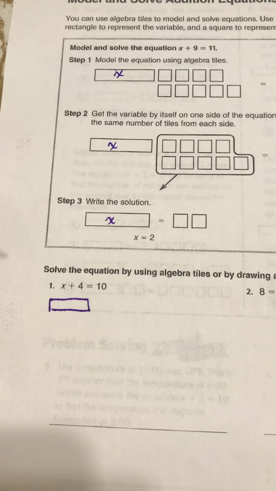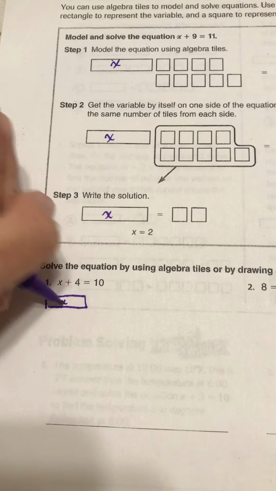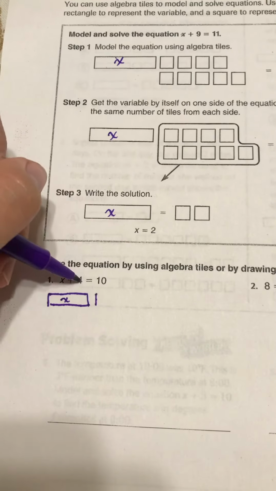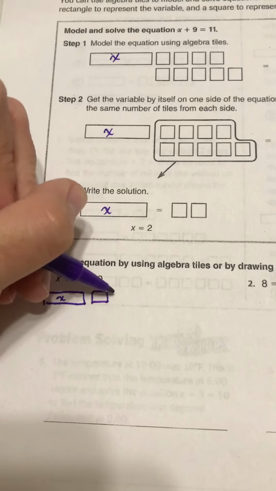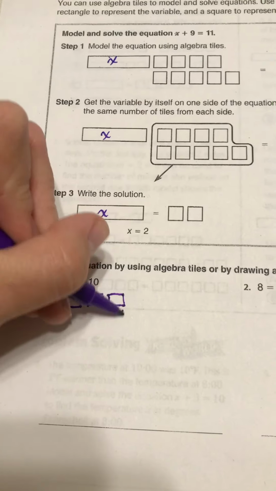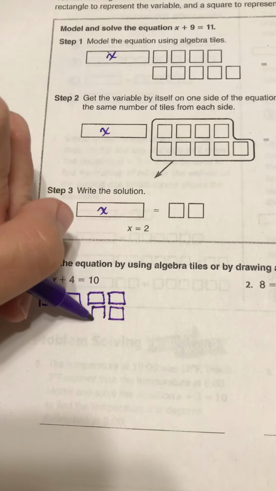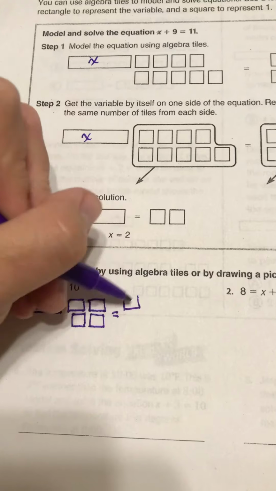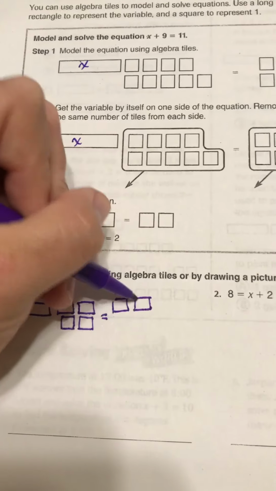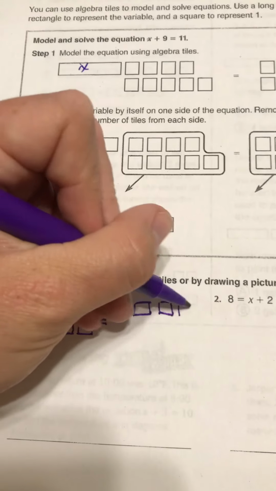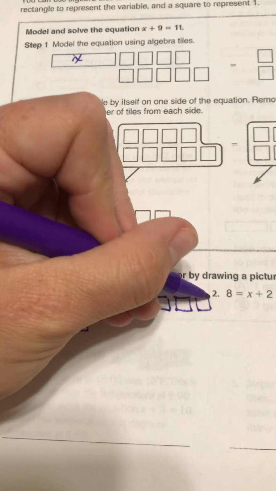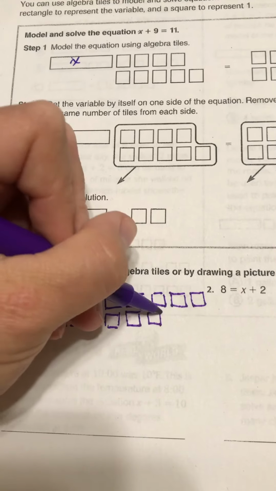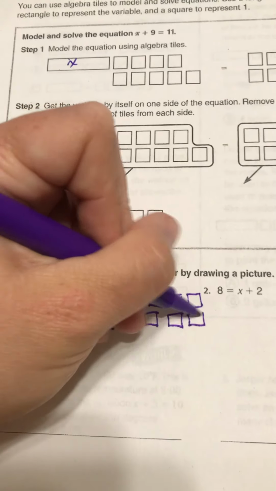So first, we need a long rectangular tile. That's going to be our variable. I'm going to label it with x. Then I have plus 4, so I need 4 squares to represent that number. I need an equal sign, and I need to make sure I draw 10 squares on the next side to represent the number 10. So I have 5 so far, 6, 7, 8, 9, 10.